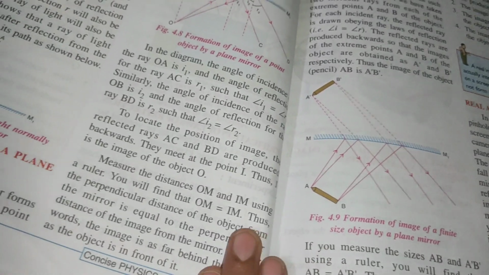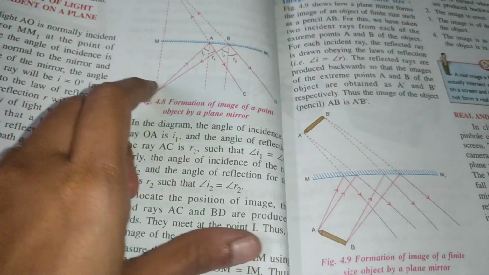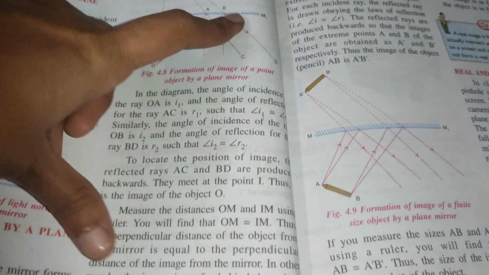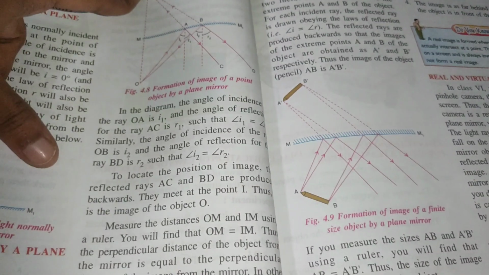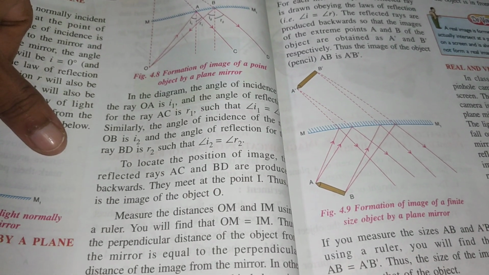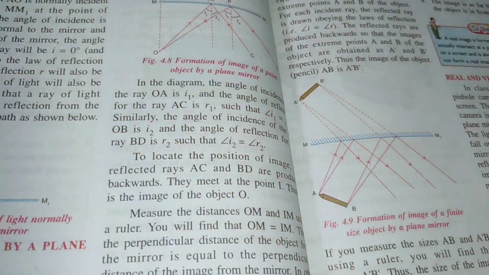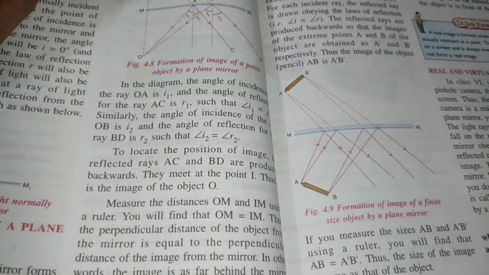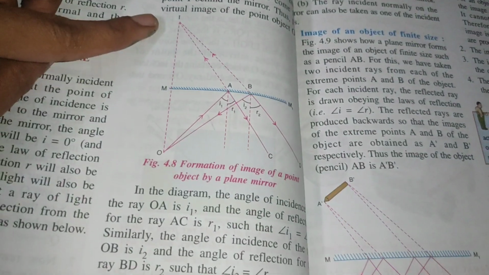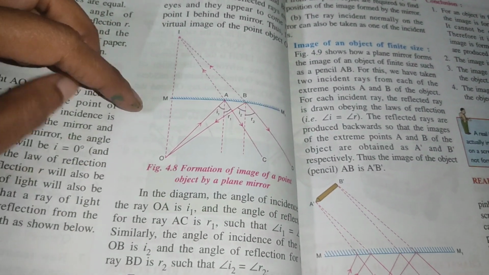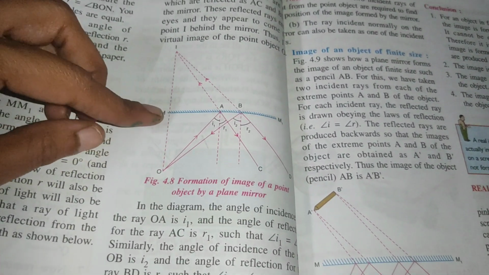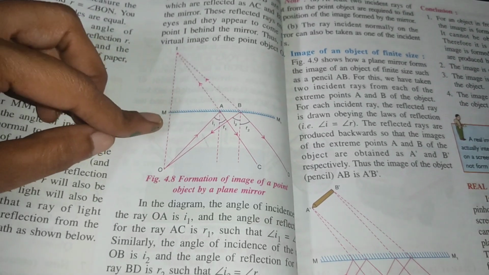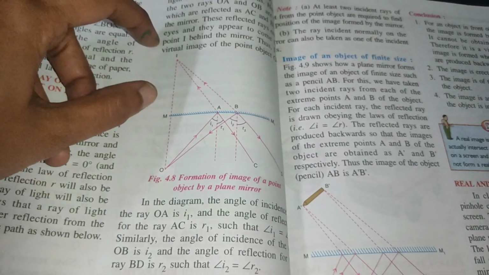So locate the position of the image. Reflected rays AC and BD are produced backwards, so they are meeting at a point I. So the image of the object is formed backwards at I. Now we have to measure the distances OM and IM using a ruler, so that OM will be equal to IM.